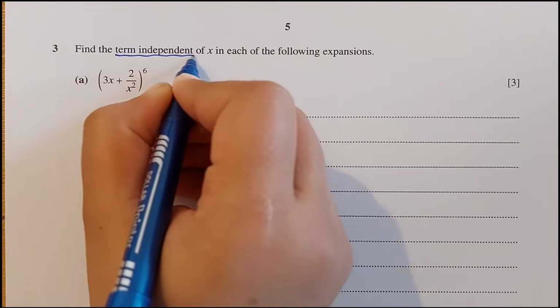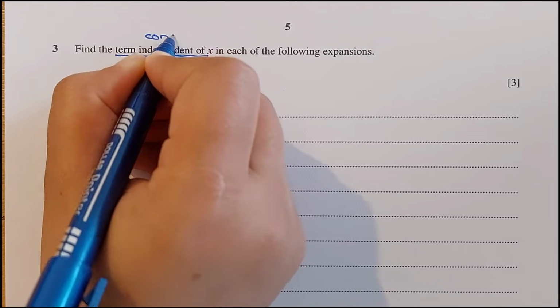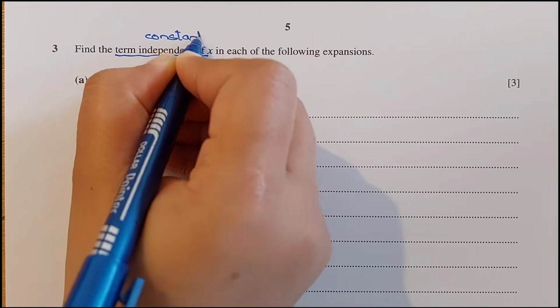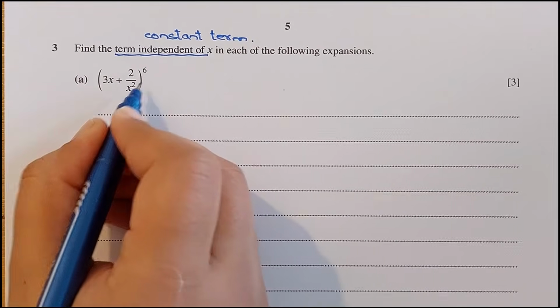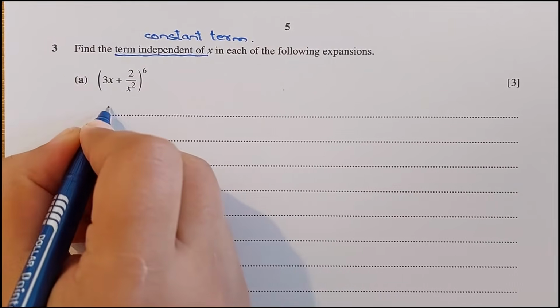The term independent of x is basically the constant term we have to find. Right, now for a, let me apply the binomial expansion over here.